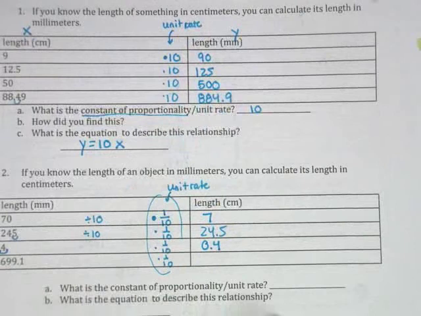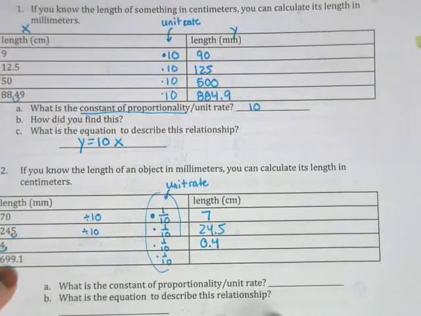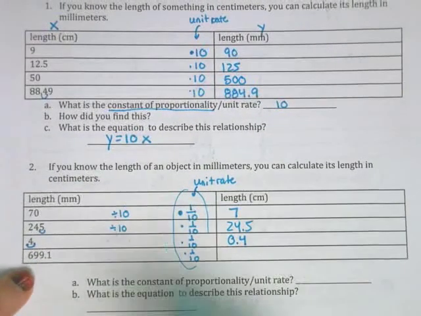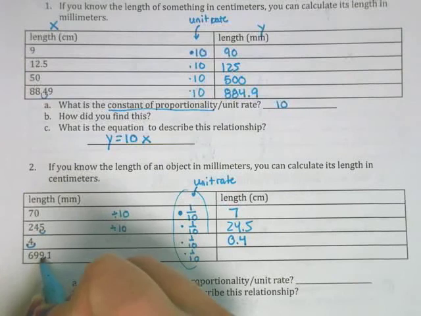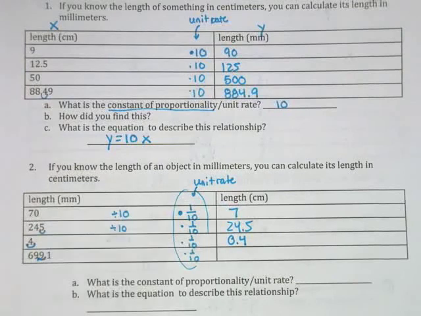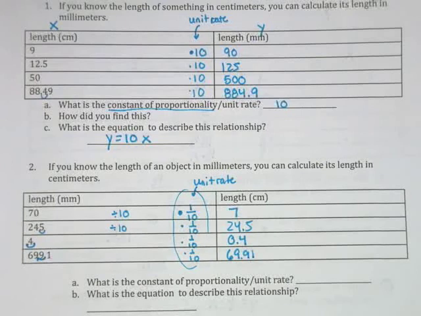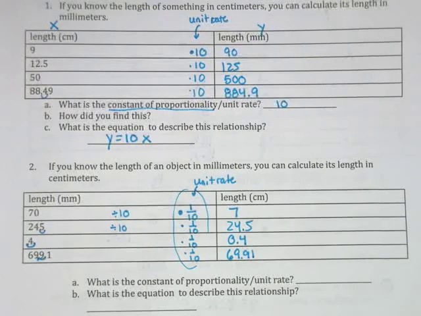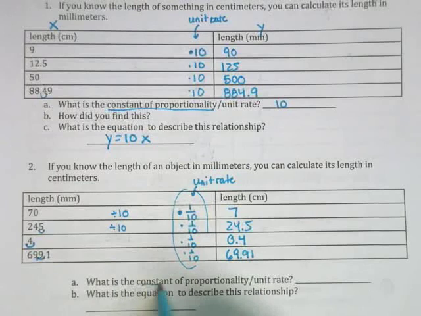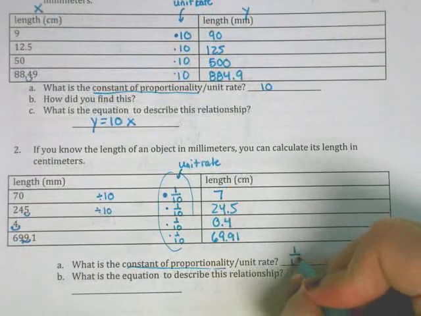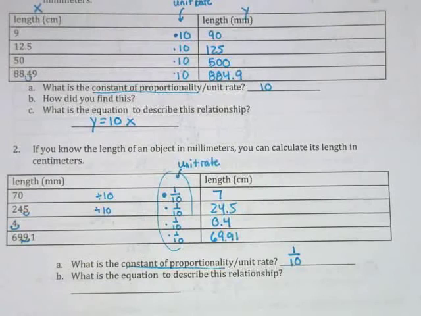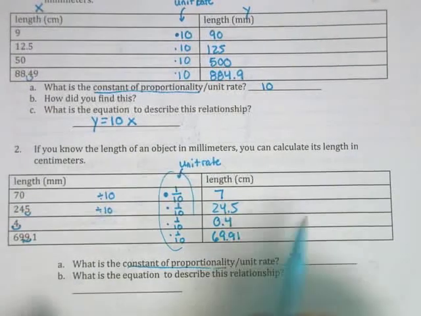All right, what about 699.1? To divide by 10 or multiply by a tenth, we're making it 1 decimal point place over this way. 69.91 centimeters from 699.1 millimeters. So in this case, what is our unit rate or our constant of proportionality? It's what we're multiplying by. We're multiplying by 1/10. So how do we write our equation to describe this?